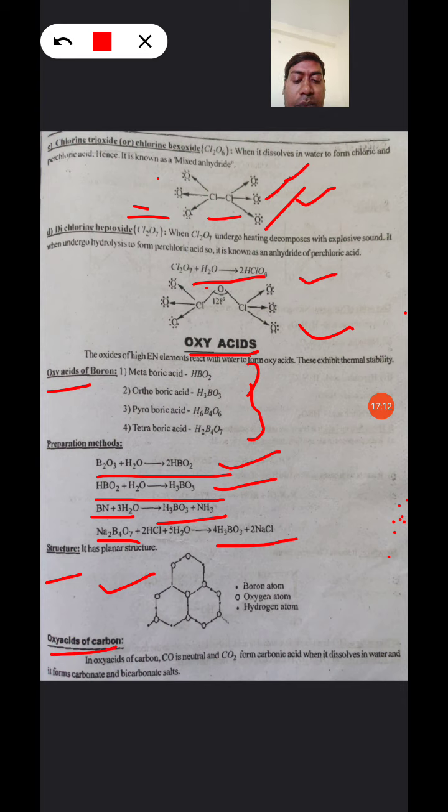The next one, oxy acids of carbon. So here generally in oxy acids of carbon, carbon monoxide is a neutral compound and carbon dioxide forms carbonic acid. Carbon dioxide forms carbonic acid when it is dissolved in water, and it forms carbonate and bicarbonate salts.